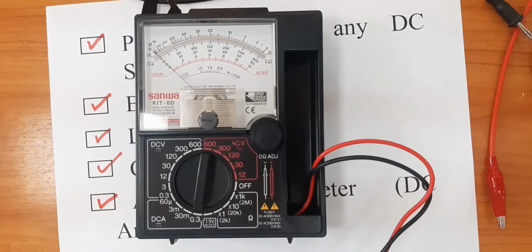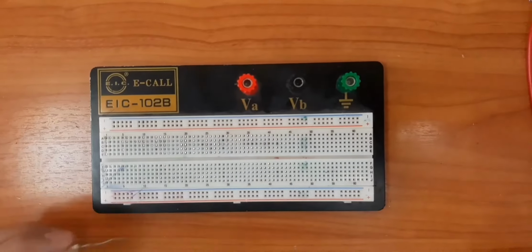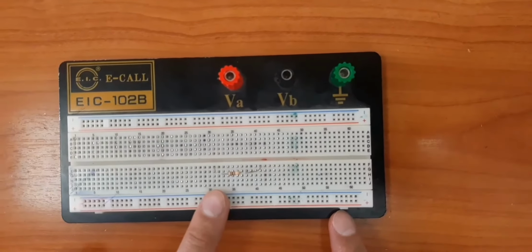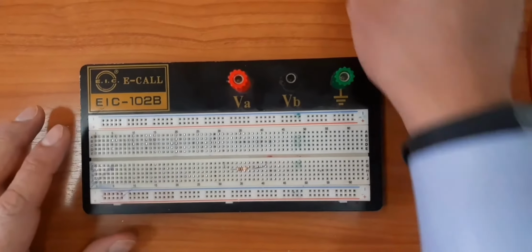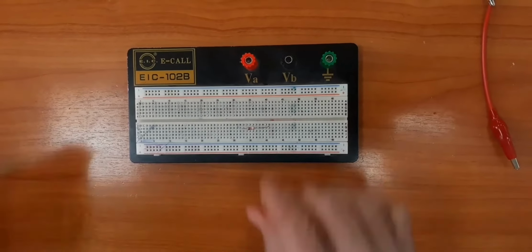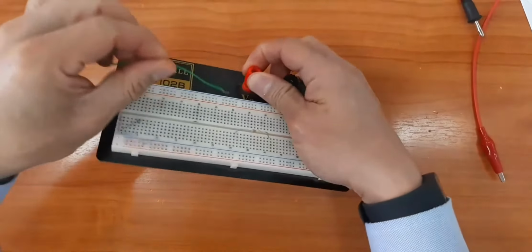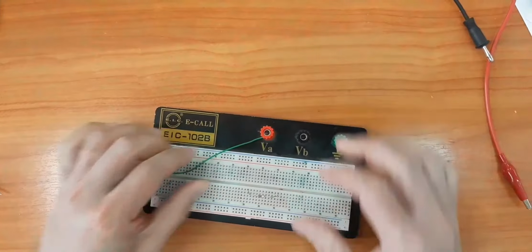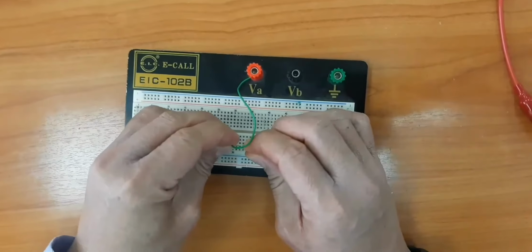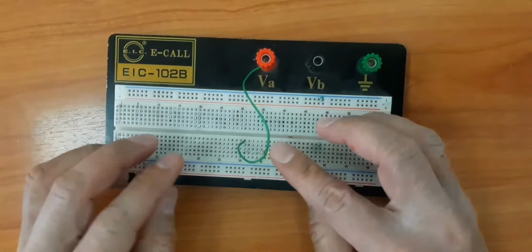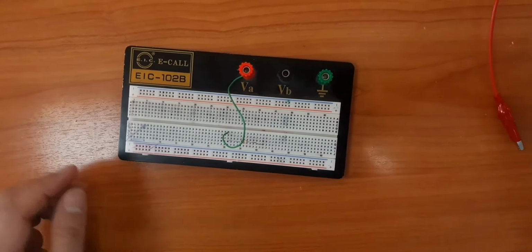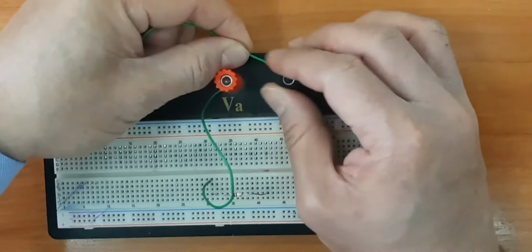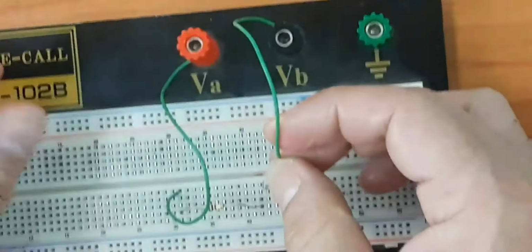Okay, so let us proceed. So we will put this resistor or the load into the breadboard. Then we will connect the connecting wires, positive going to the resistor, then the negative going to the resistor.